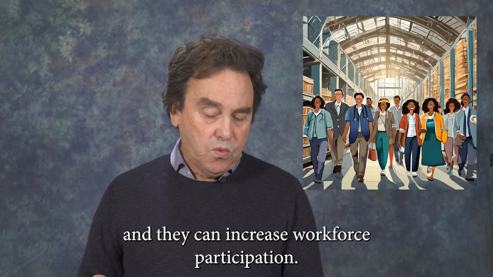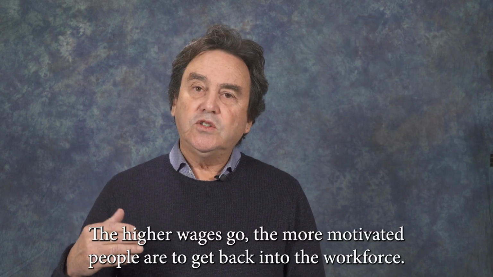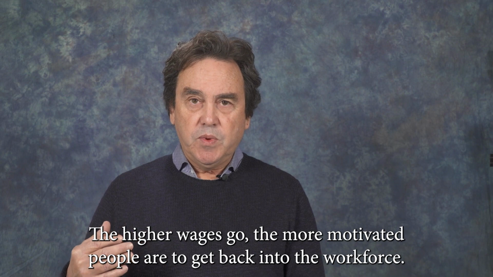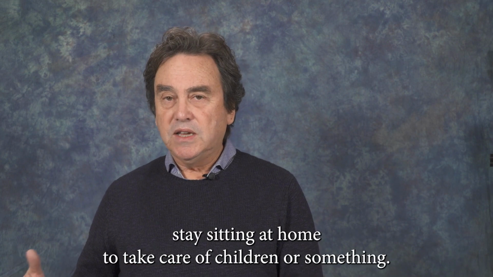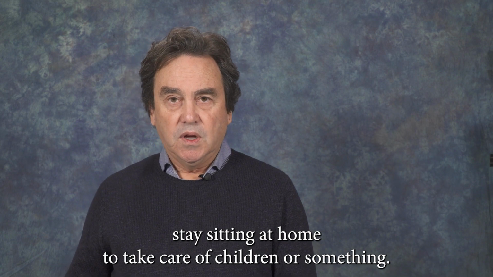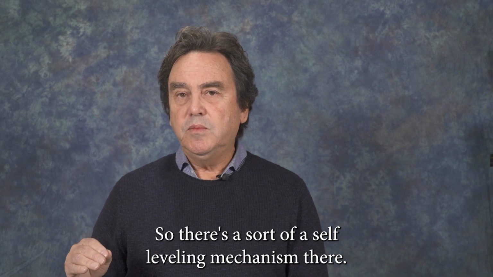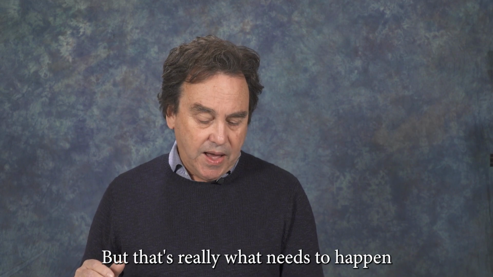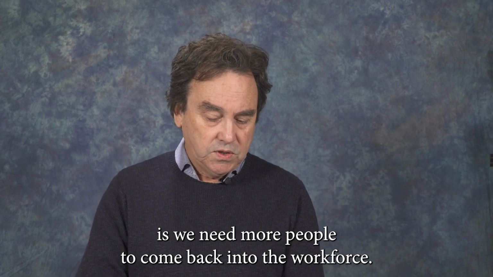And they can increase workforce participation. So here's something interesting. The higher wages go, the more motivated people are to get back into the workforce if they've been sitting it out, staying at home to take care of children or something. So there's a sort of self-leveling mechanism there, but that's really what needs to happen: we need more people to come back into the workforce.